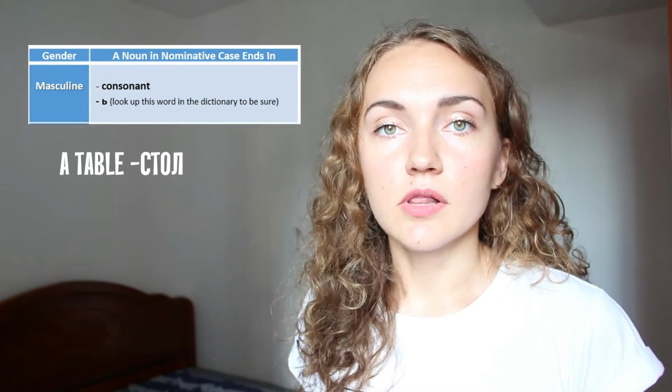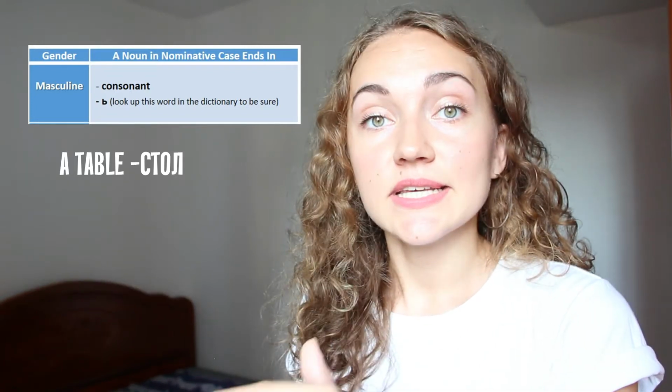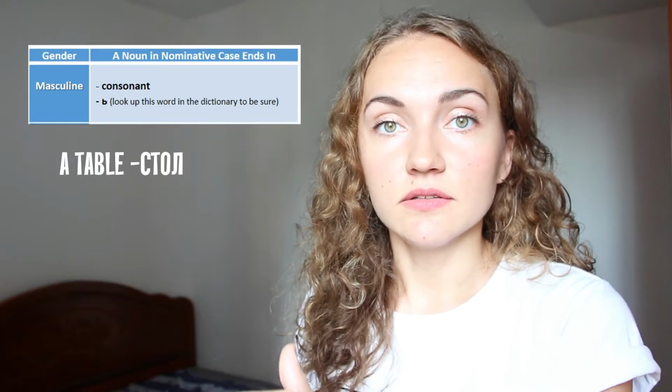And let's see how to define the gender of a noun. If a noun in nominative case ends in a consonant or soft sign, this noun has a masculine gender. A table, стол. We see that the end is a consonant, L. That's why this is a masculine gender.